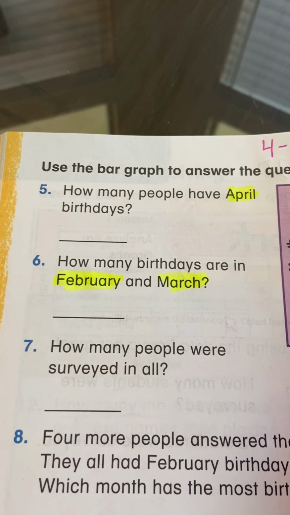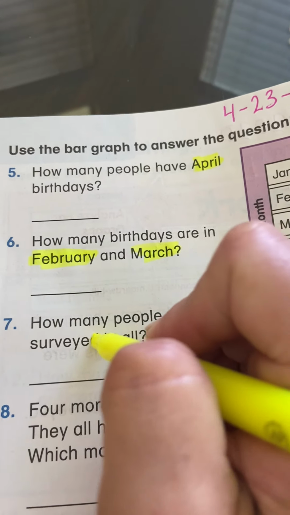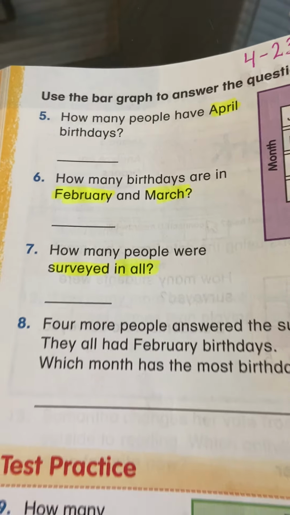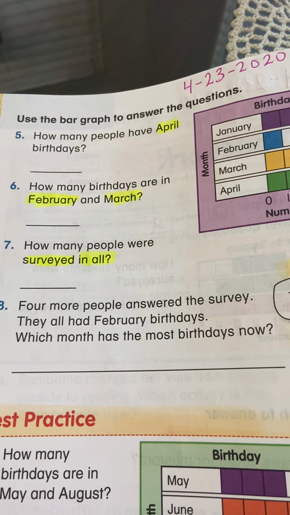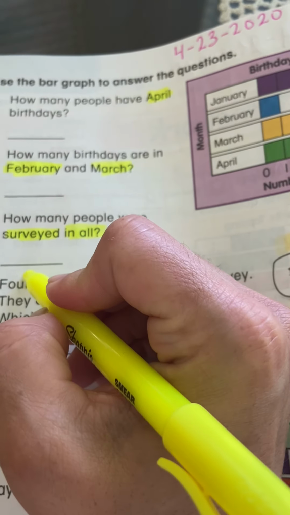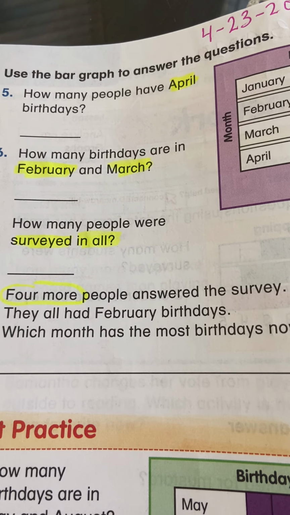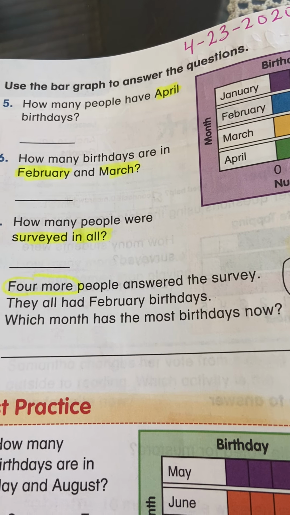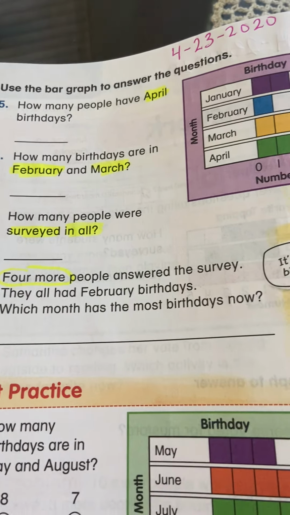Number 7, how many people were surveyed in all? Remember, surveyed means asked. How many people did they ask in all together? Number 8, it says 4 more people answered the survey. So they asked 4 more people. They all had February birthdays. Which month has the most birthdays now? I want you to write the name of the month right there.